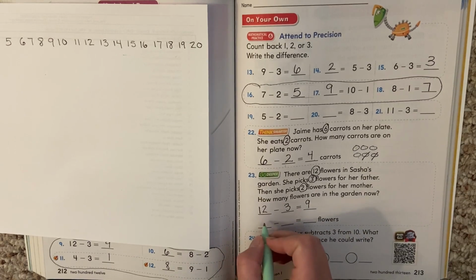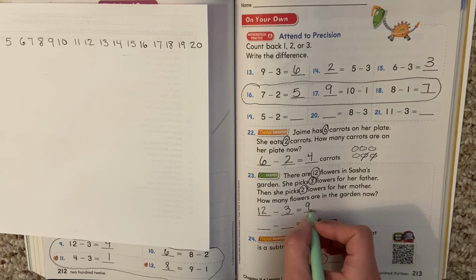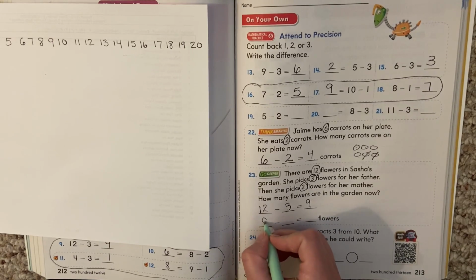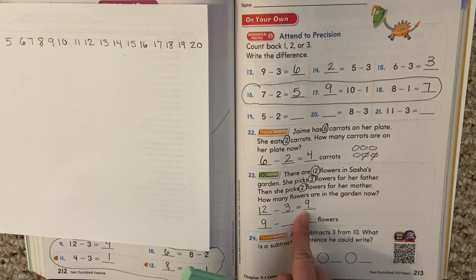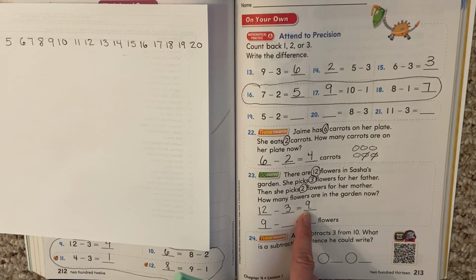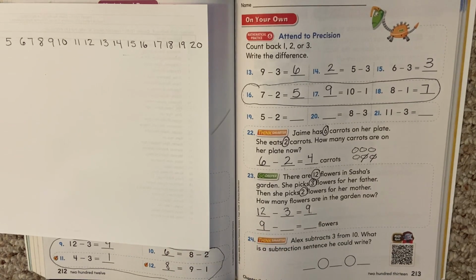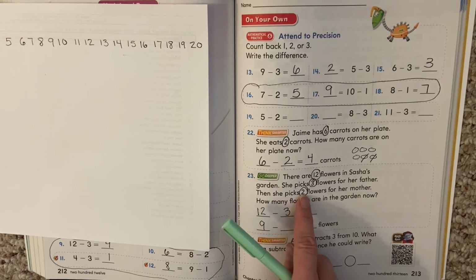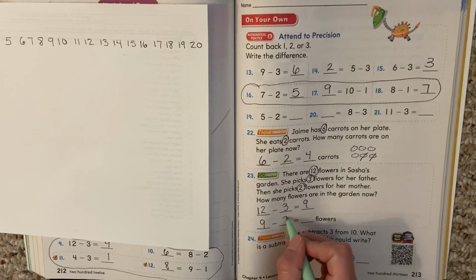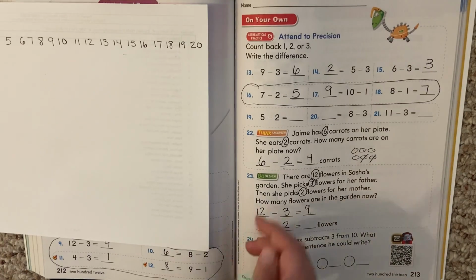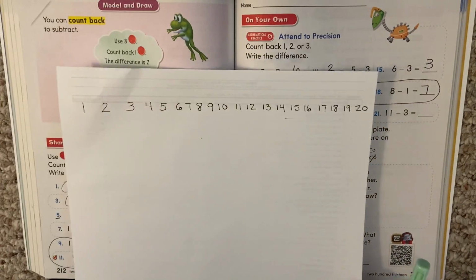All right. So now we're not finished yet because she picks 2 flowers for her mother. So we have to start with this number 9, because after she picks for her dad, she only has 9 flowers in her garden. So now when she picks for her mom, she's taking away from those 9 that were left. So 9, and how many does she pick for her mom? 2. So we're going to do 9 minus 2. So you ready?